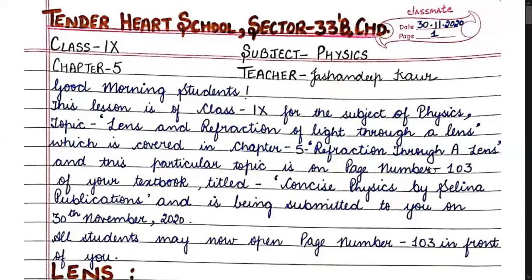Good morning, students. This lesson is of class 9th for the subject of physics, topic lens and refraction of light through a lens, which is covered in chapter 5, refraction through a lens.